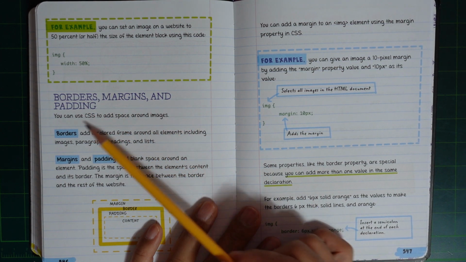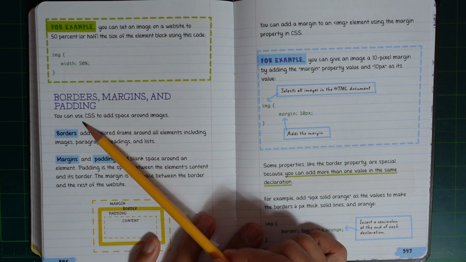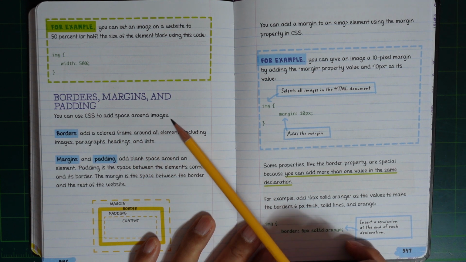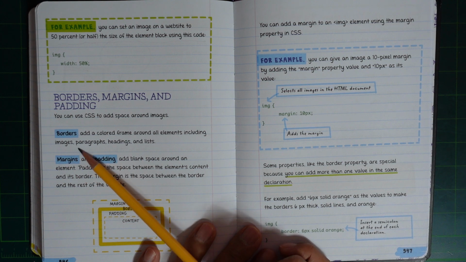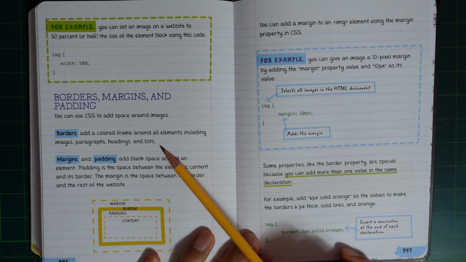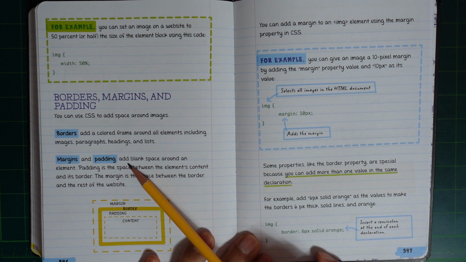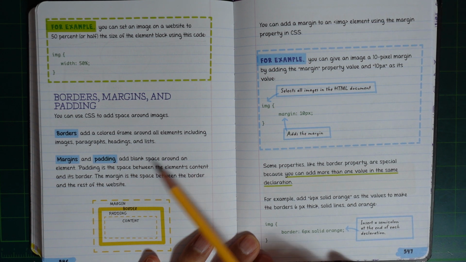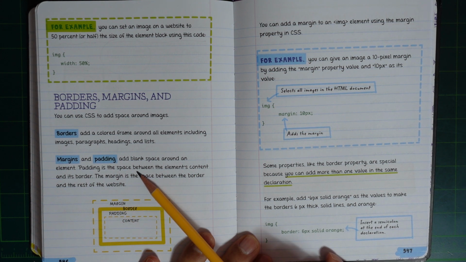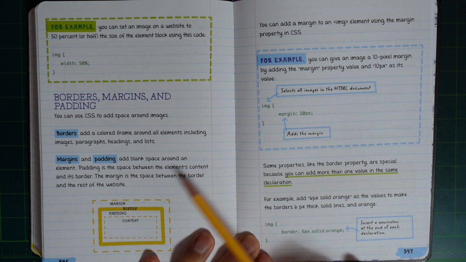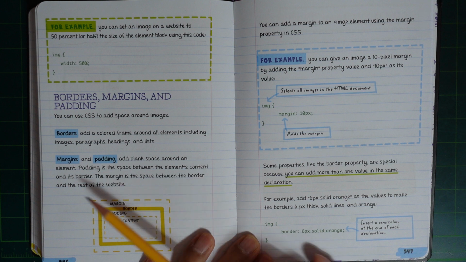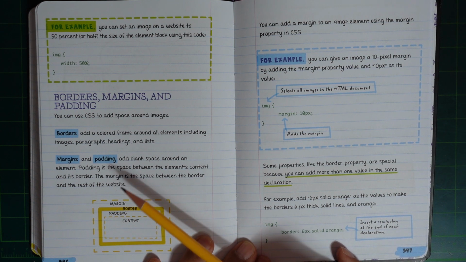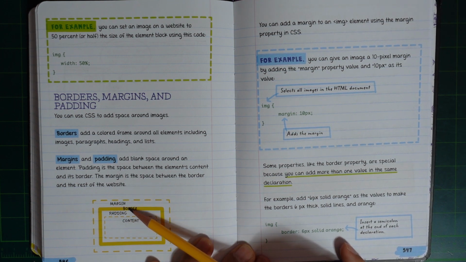Borders, margins, and padding. You can use CSS to add space around images. A border can be a colored frame around all elements, including images, paragraphs, headings, and lists. Margin and padding add blank space around the element. Padding is the space between the element contents and its border. The margin is the space between the border and the rest of the website. Content, padding, border, margin.